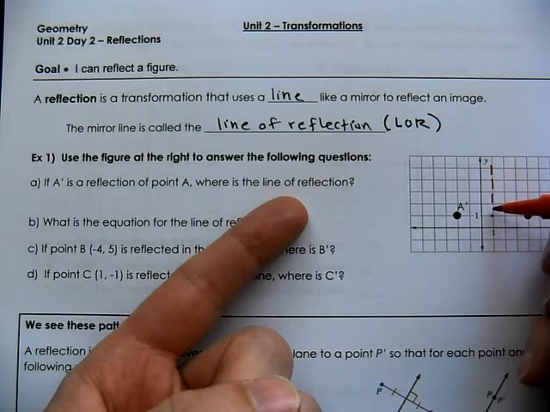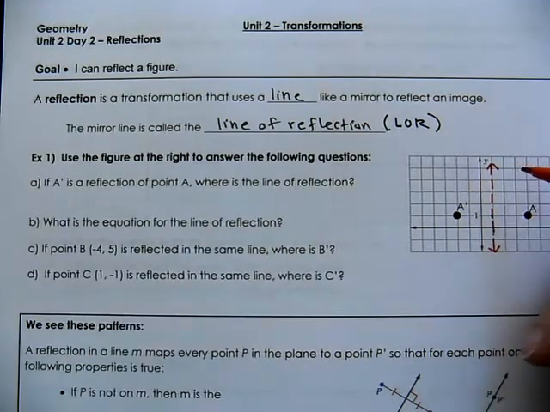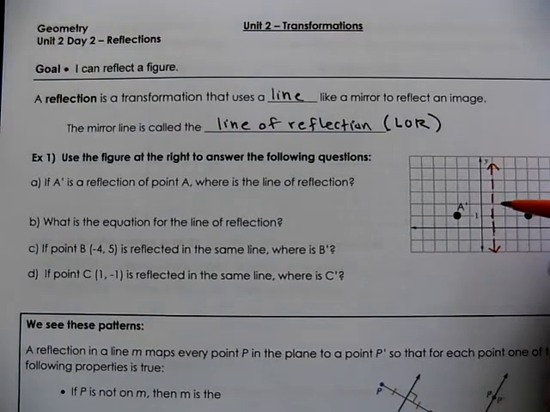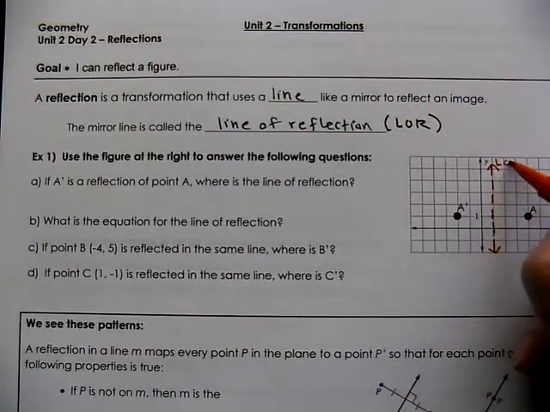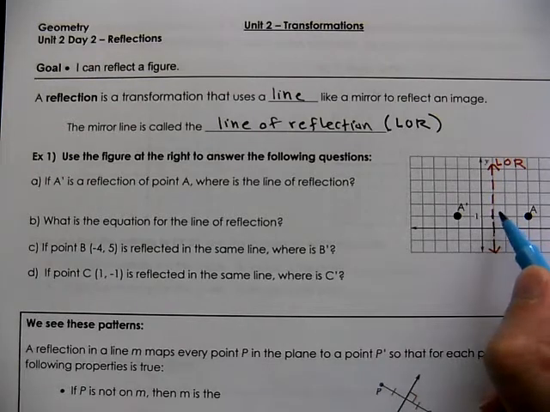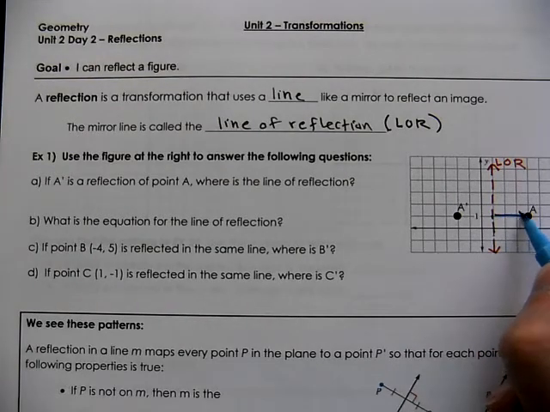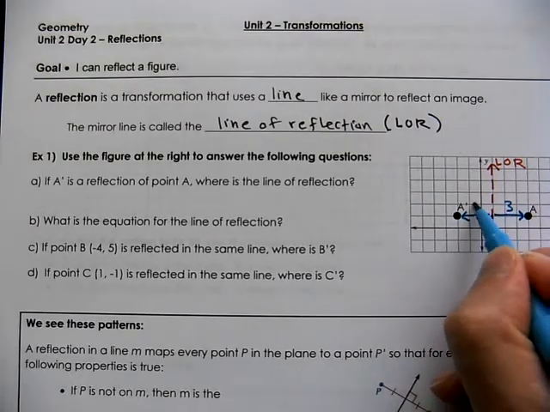Now, when you draw this, it should be dashed, not solid. Because if it's solid, then it's really there. It's part of our figure. If it's dashed, it's not really there. And that's the case because this line of reflection is just a reference line. It's not actually there. It's just a visual aid to help us show how an object is going to be reflected. So if you count the distance from that line of reflection to a point, you should have the exact same distance on either side.